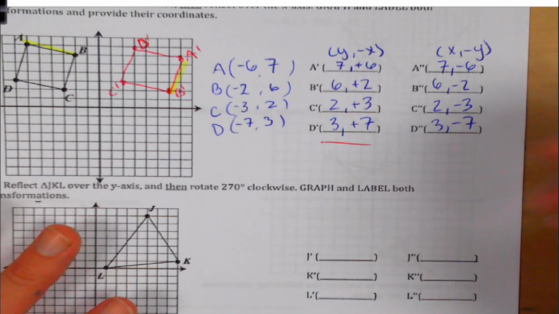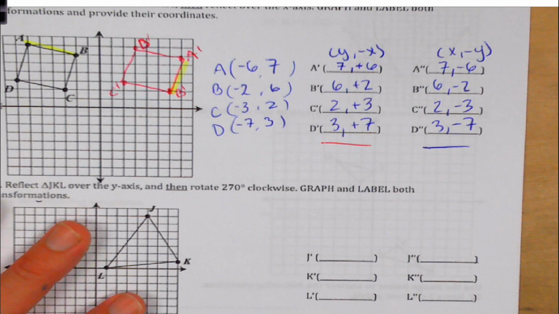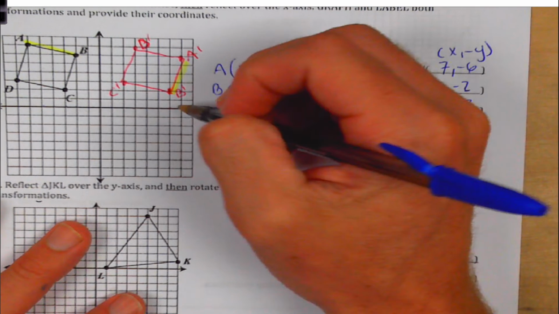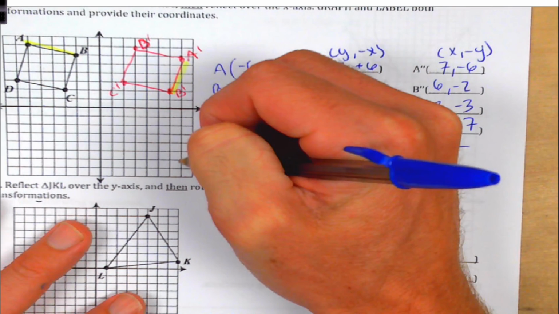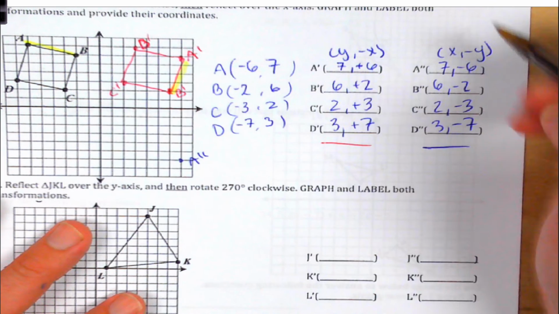Let's graph this last one in blue. We should just be reflecting over the x-axis. So 7, this time negative 6. There's A double prime, and then 6.